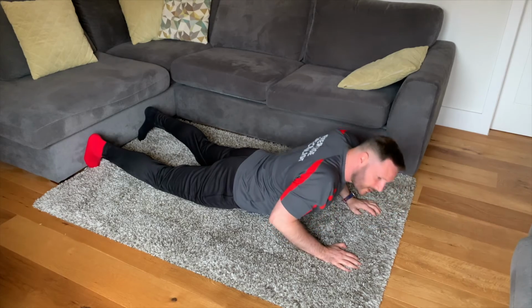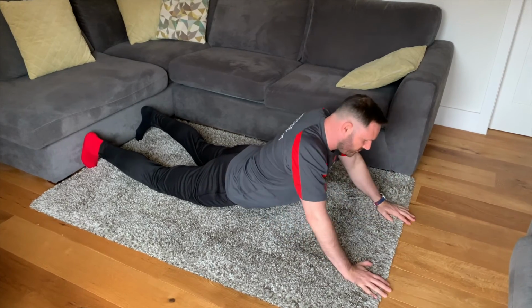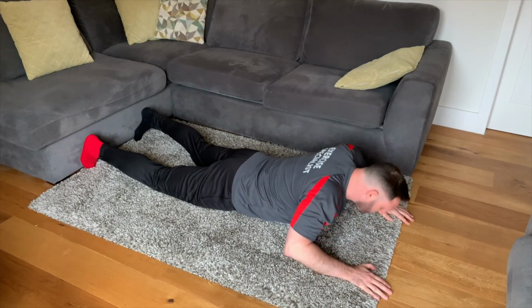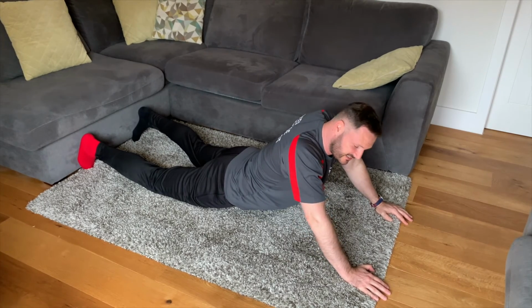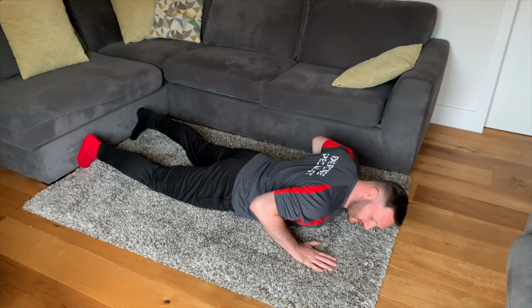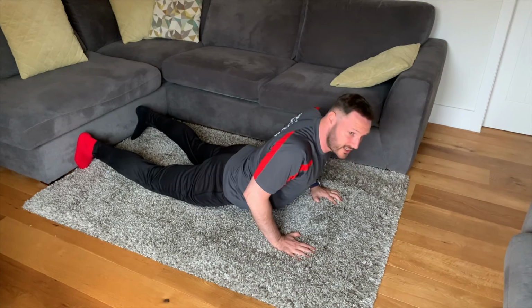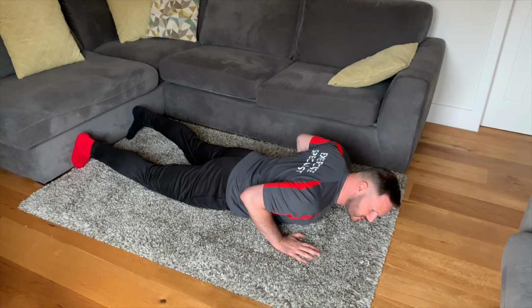If you find that's too much, you can have your hands further forwards, and then as you push through the arms, you won't get quite as much extension. But obviously the closer your hands are down towards the hips, the more of an extension of the spine you're going to get as you try and push yourself up.